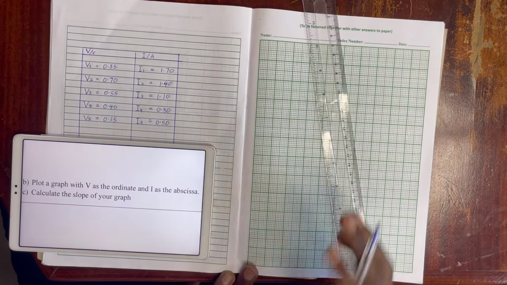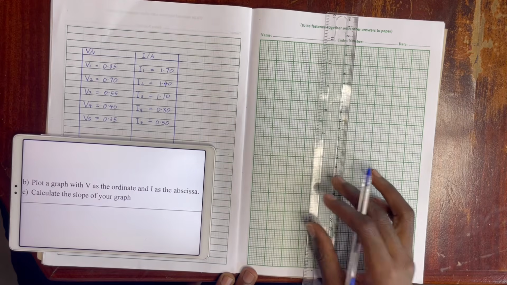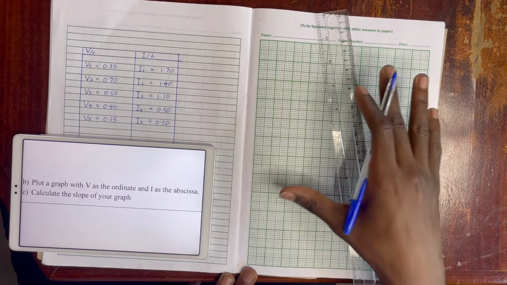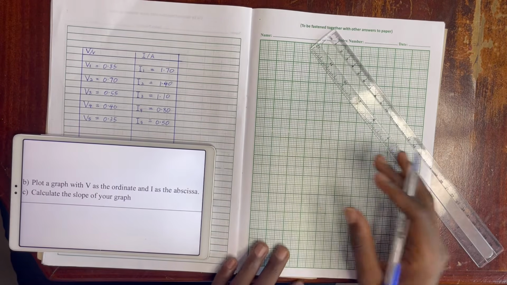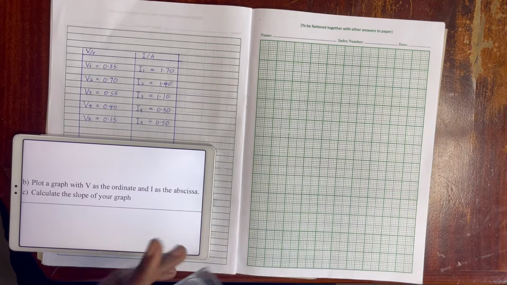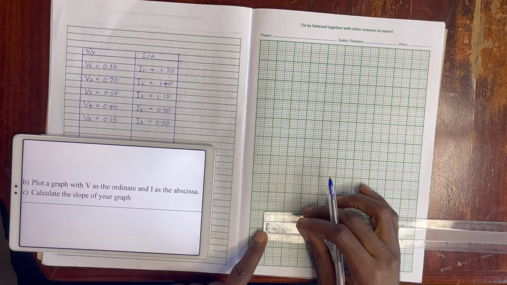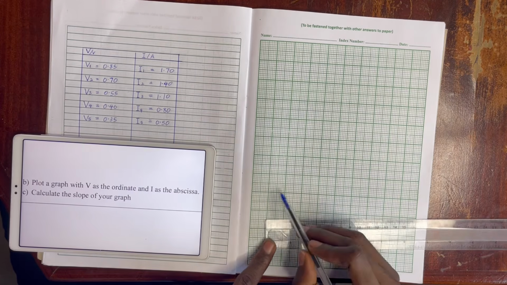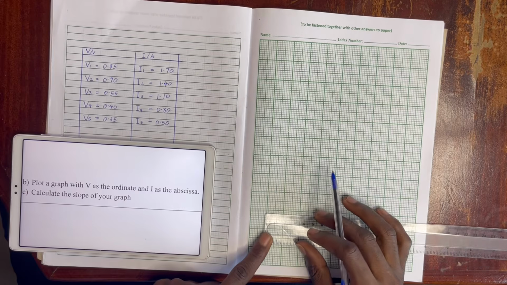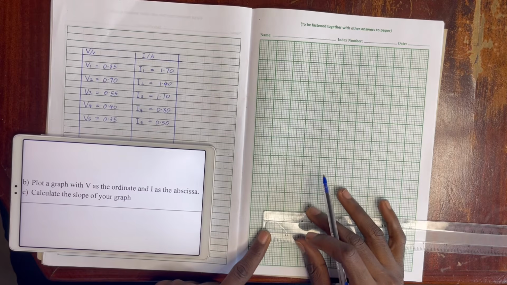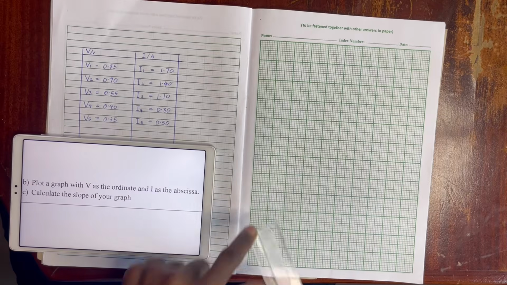Another thing also is your graph should cover more than half of the graph book. So if you realize that your graph is going to be very small, you have to increase your scale. Now, when you take your rule and measure one big box, let me call it one big square, you have 2 centimeters by 2 centimeters.